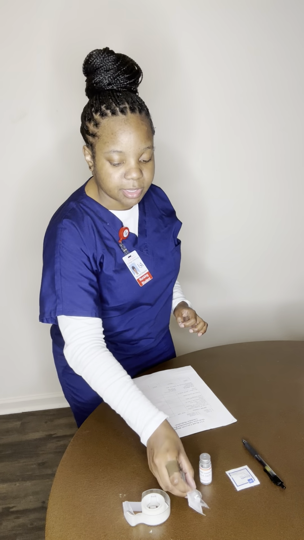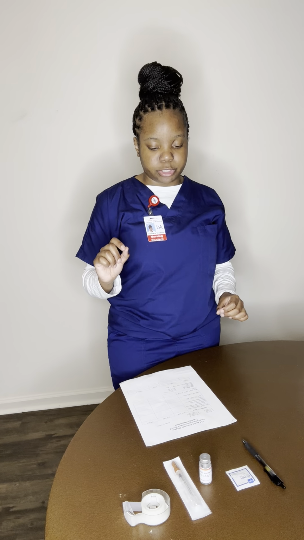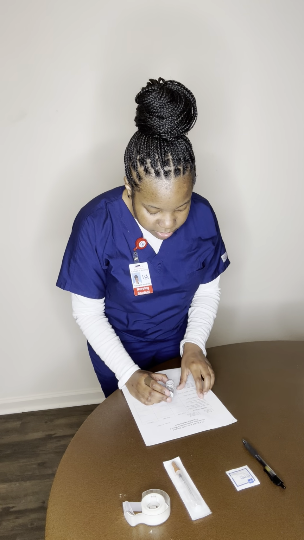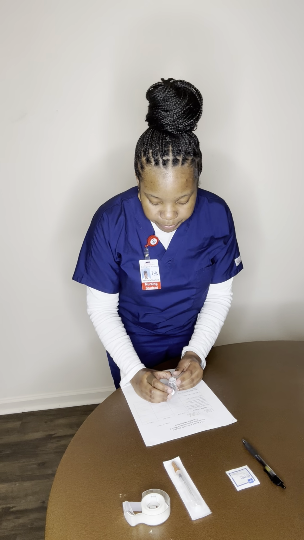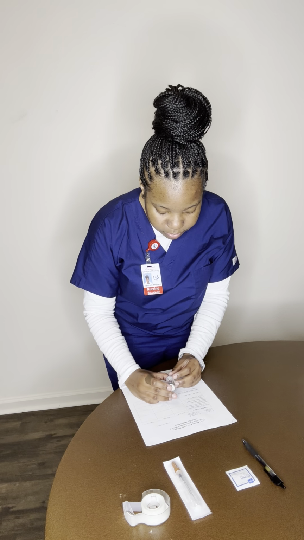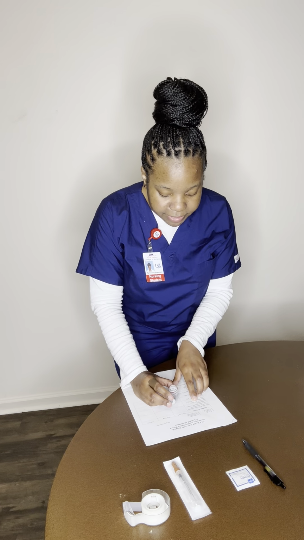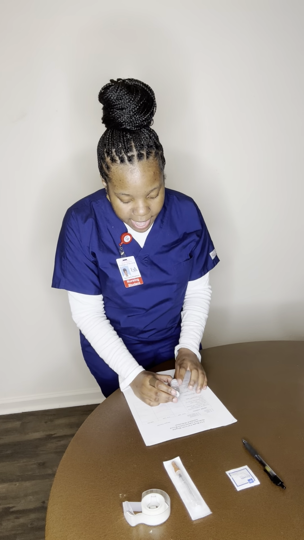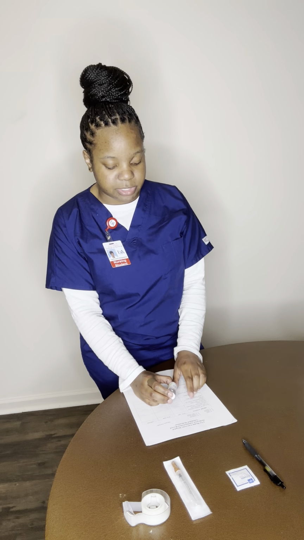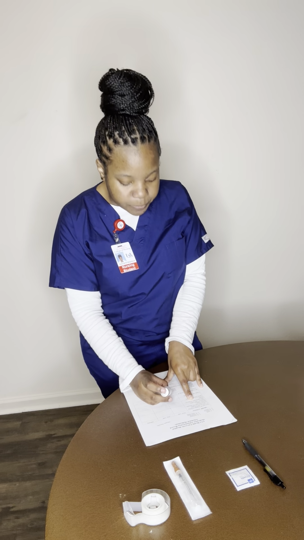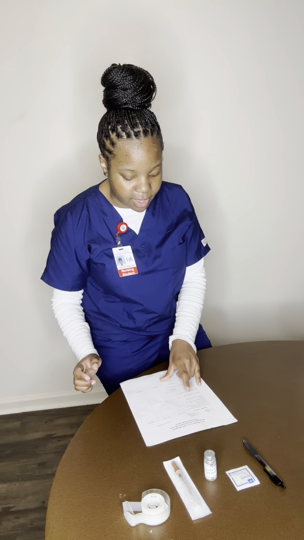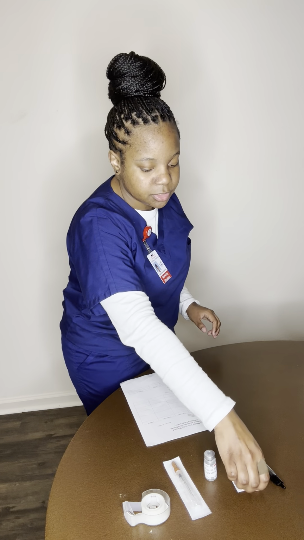So now I am going to check for the right dose. So I'm going to calculate the dose. So like I said, it's heparin, 5,000 units subcutaneously every 12 hours. And this is heparin, 10,000 units per milliliter. And so we know that 5,000 units is half of 10,000 units. So half of 1 milliliter would be 0.5 milliliters. So now I'm going to clean my vial using the alcohol pad.